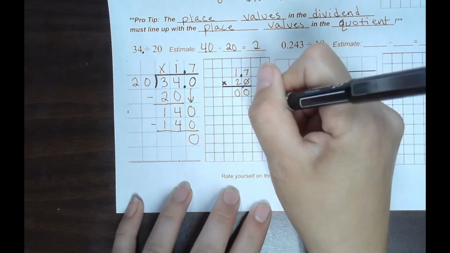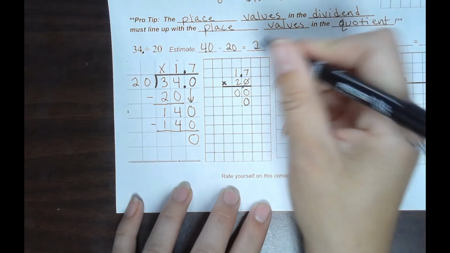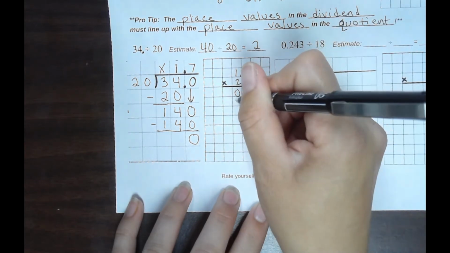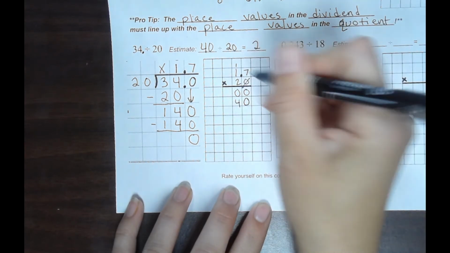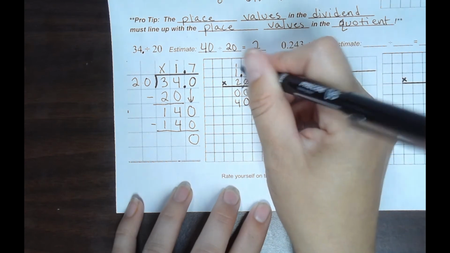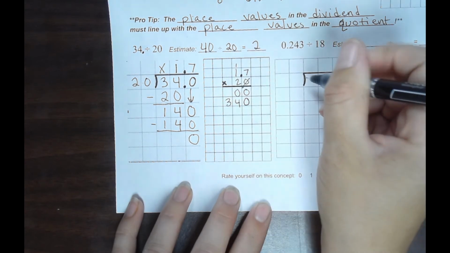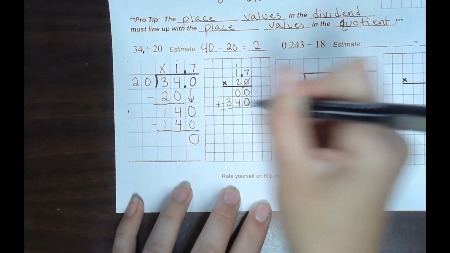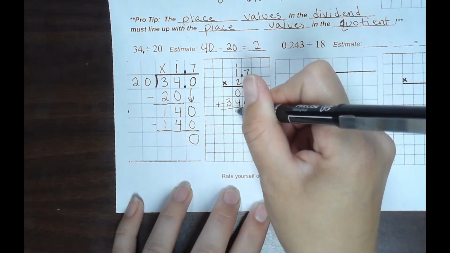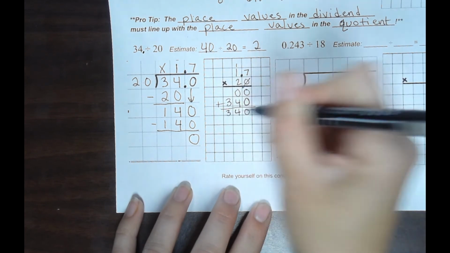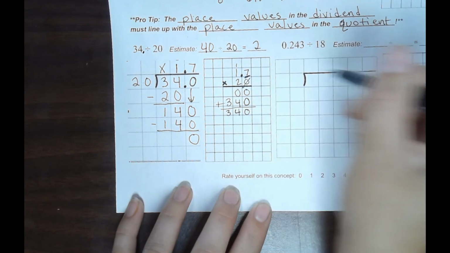We move to the next place value. That means there will be nothing in the ones place. 2 times 7 would be 14. Regroup 1. 2 times 1 is 2, plus 1 more is 3. Add it up. We get 340, but we're not done yet. We have one place behind the decimal in our problem.